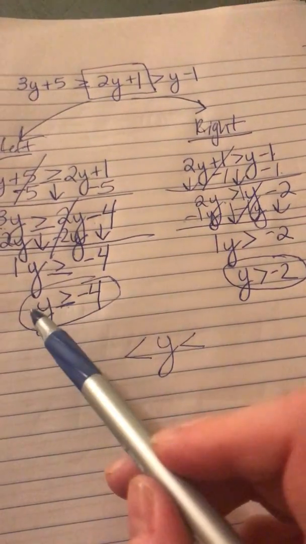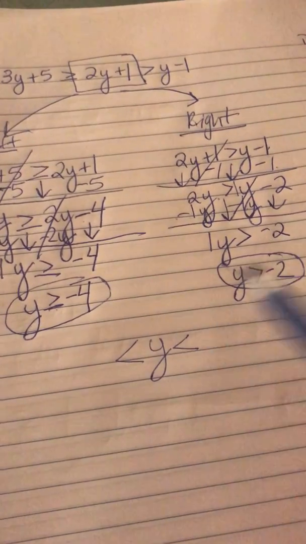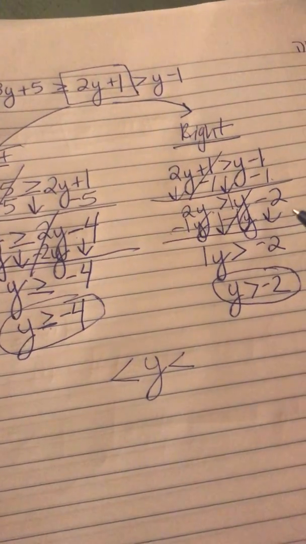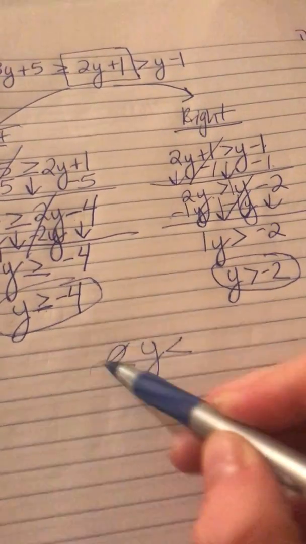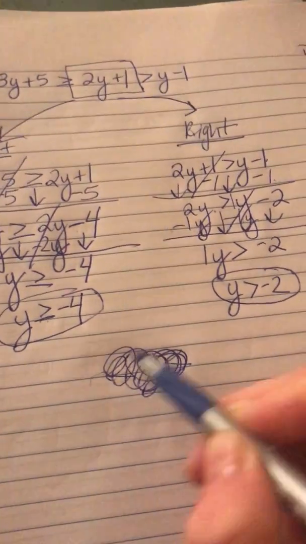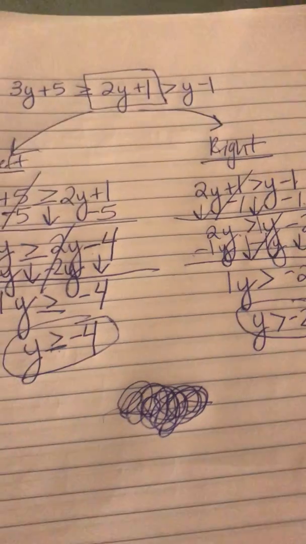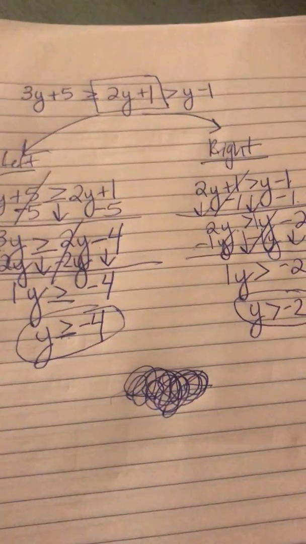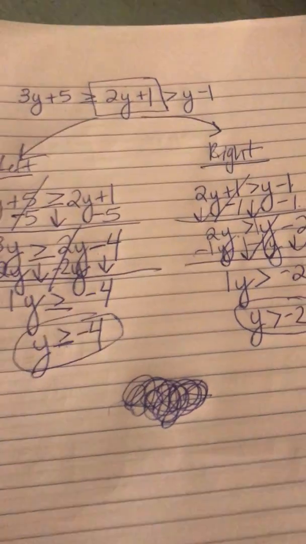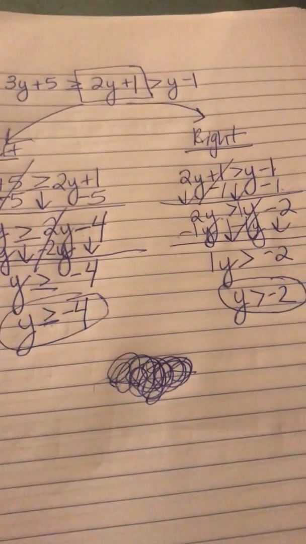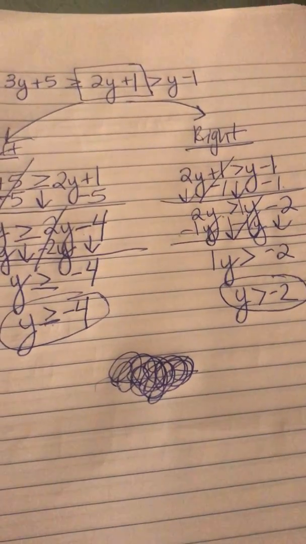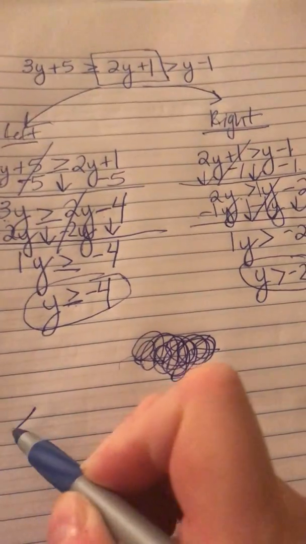But in this case, y is just greater than or equal to, instead of being less than anything. So we have to now try to graph this so we can see visually really what's happening in this problem. And sometimes when you graph something, that visual will help you realize what's happening in the problem and what your answer then should be, okay? So let's do that first.